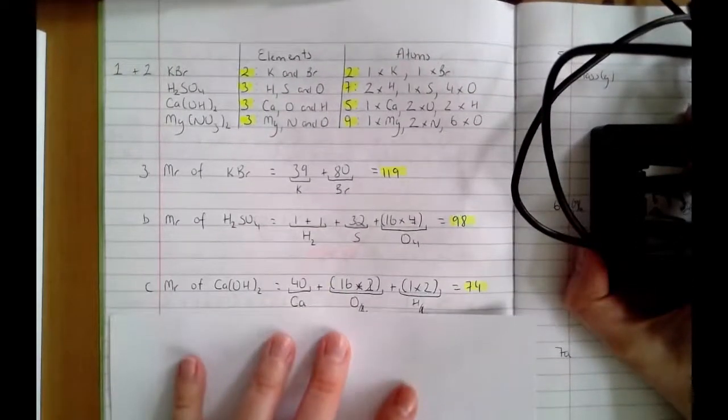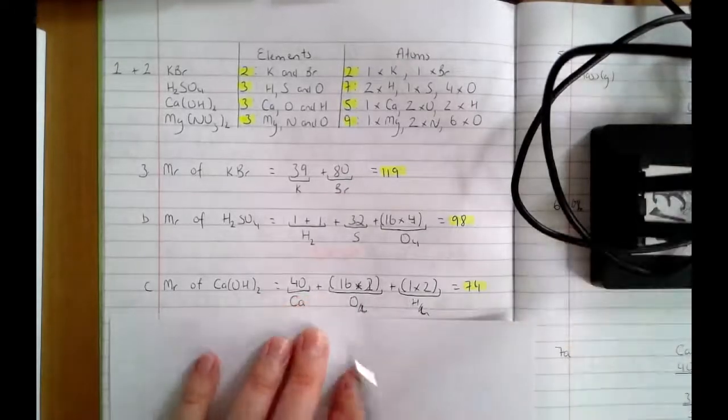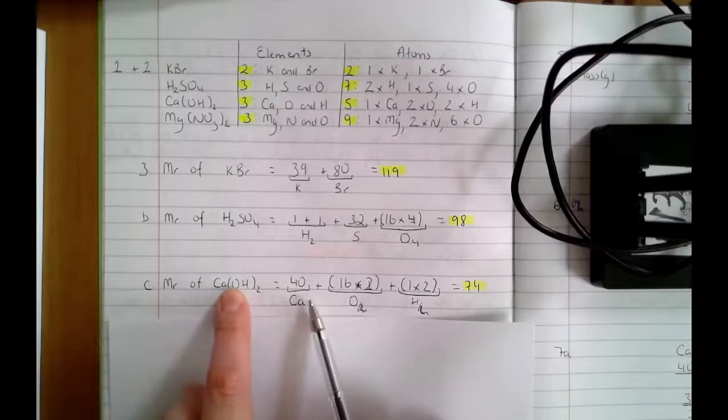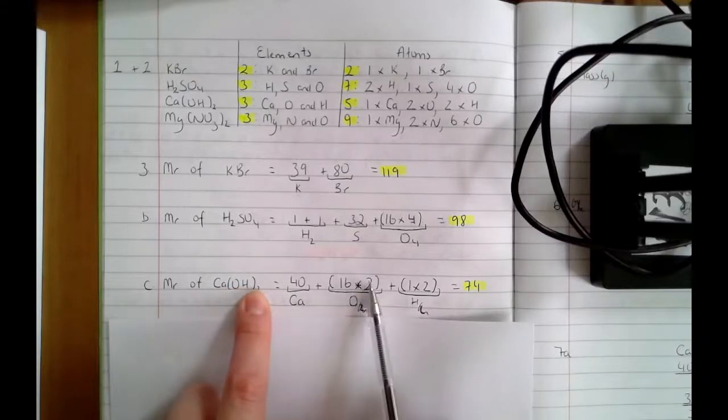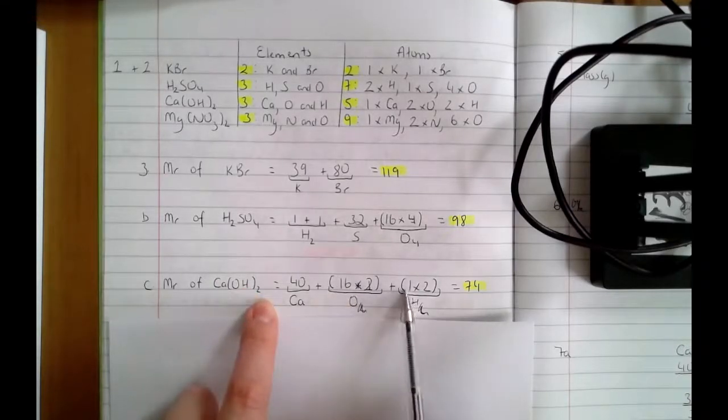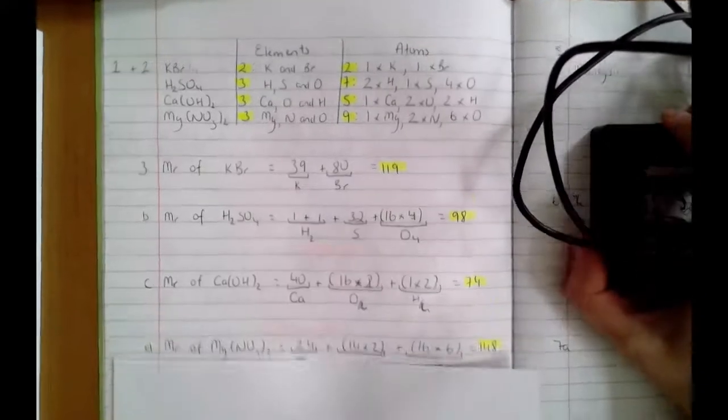In the next one, I've got calcium hydroxide. I've got 1 calcium with a mass of 40. I've got 2 oxygens. Remember, oxygen's in the bracket. It's multiplied by 2. So I've got 2 oxygens, and each oxygen has a mass of 16. And I've got 2 hydrogens. Each hydrogen has a mass of 1. I add all of that together, and I get 74.